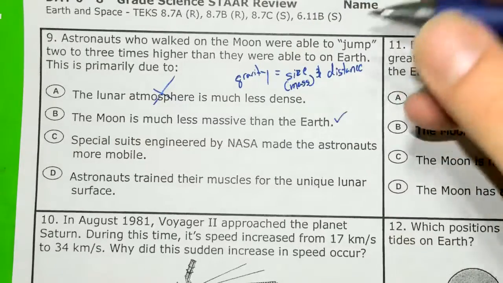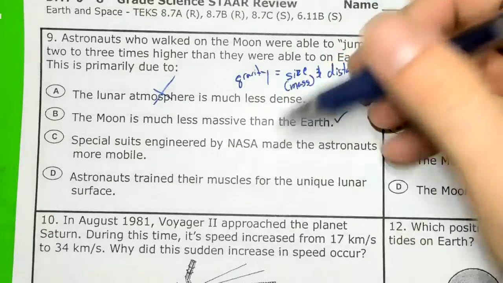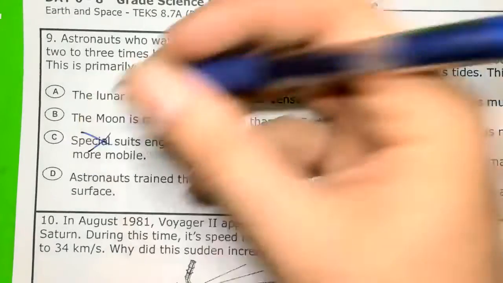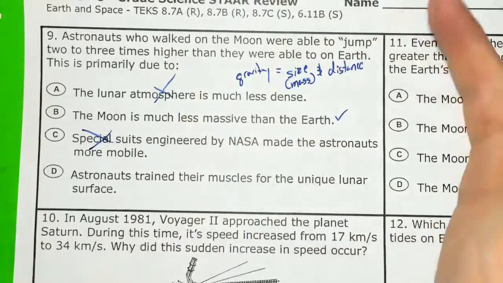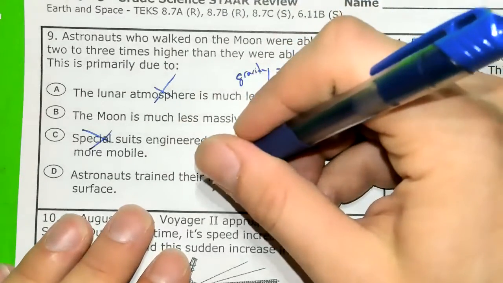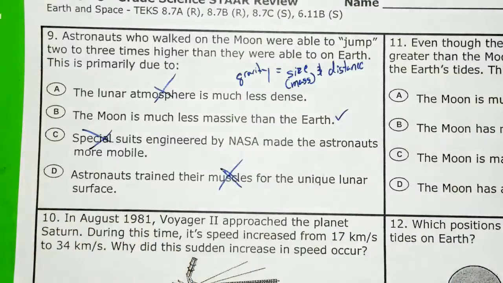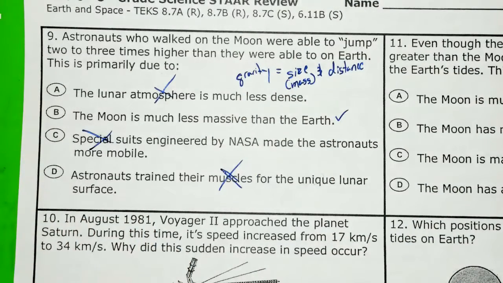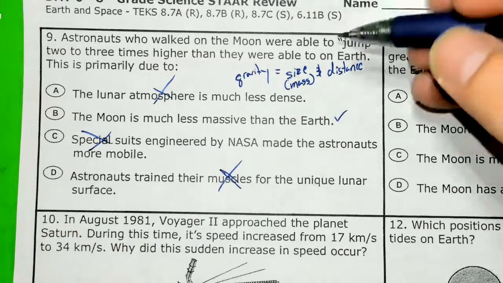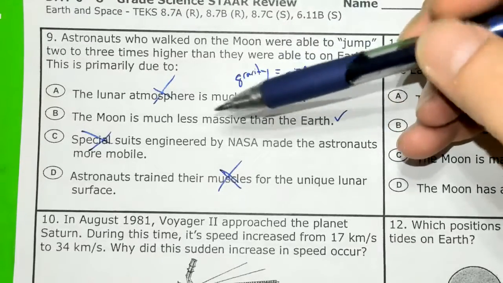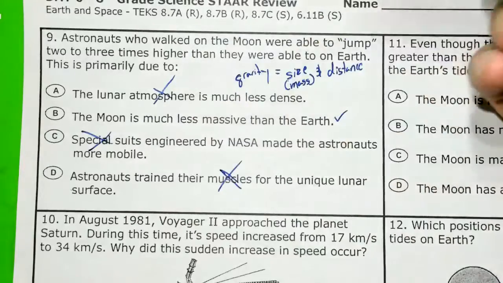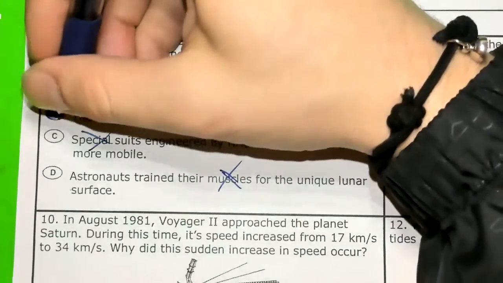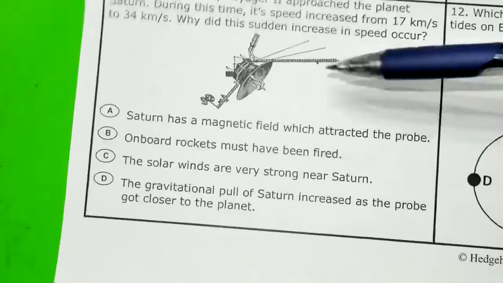So B could be a good choice, but let's double check. Special suits engineered by NASA? No, it is not special suits engineered by NASA. And astronauts train their muscles for the unique lunar surface? Astronauts do train specifically so their muscles don't weaken in long travels, but no, it's not for jumping high on the moon, guys. Again, you don't have to know the correct one, you just have to know the bogus answer choices. And we know that C or D are bogus, so we really just made a 50-50 for ourselves. Answer choice B. Number 10, in August 1981, Voyager 2 approached the planet Saturn.